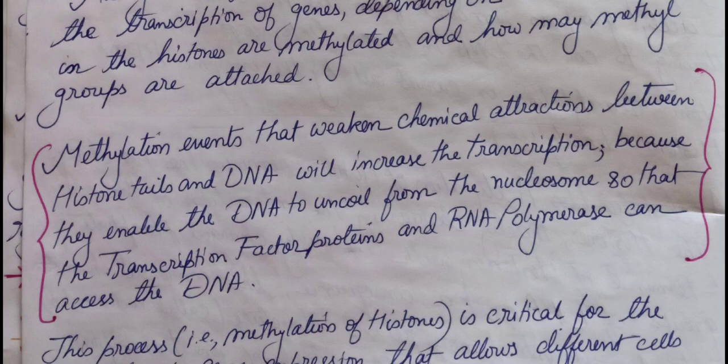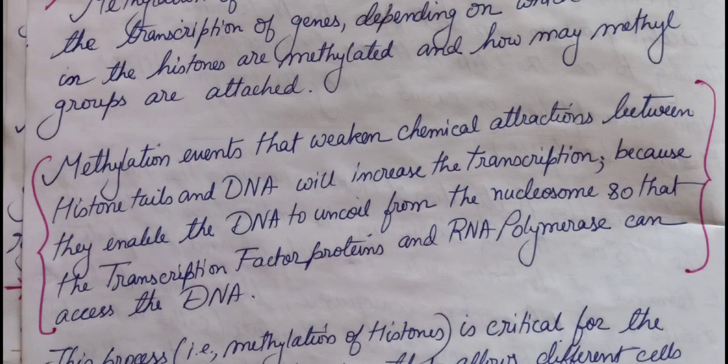Again I repeat, methylation that causes low affinity between the histone tail and the DNA will increase the rate of transcription, because it enables the DNA to uncoil, so that transcription factor proteins and RNA polymerase, which are components of the transcription machinery, are able to access that DNA.